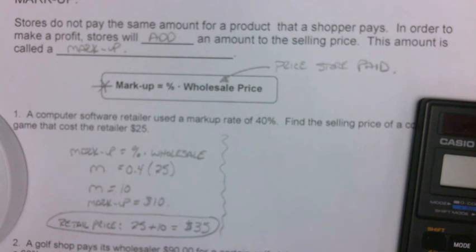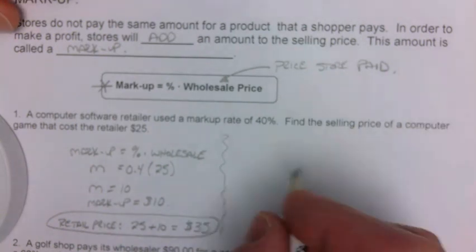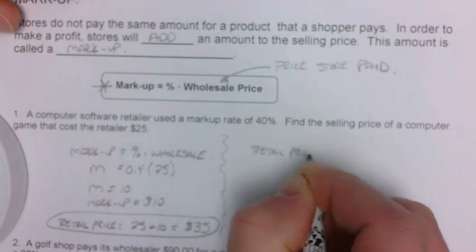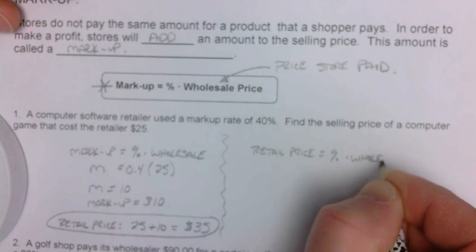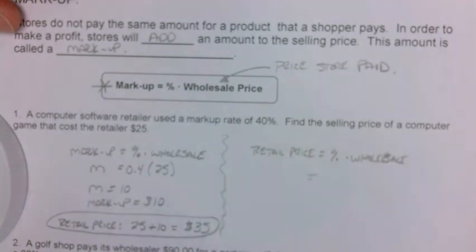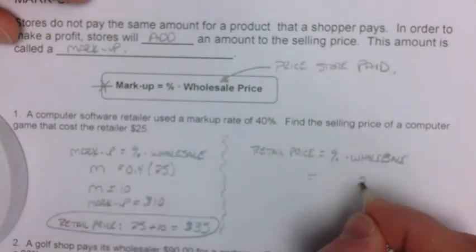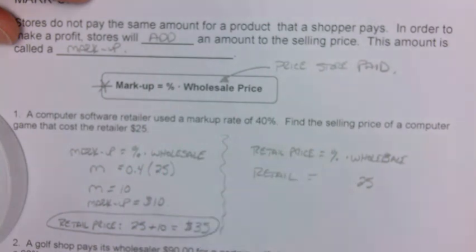The other way that we can do this, once again, is by using just one calculation. Okay, to get the retail price, we're going to do a percent of the wholesale price. Okay, so the wholesale price, remember, that was $25. The retail price is what we're trying to figure out.